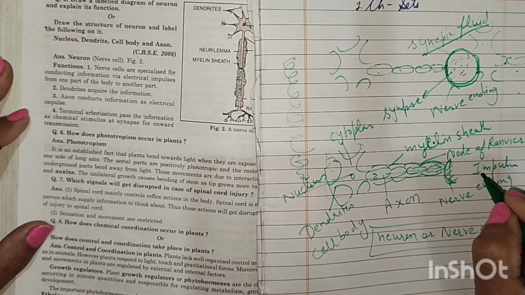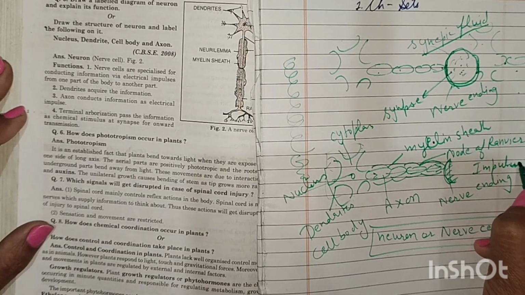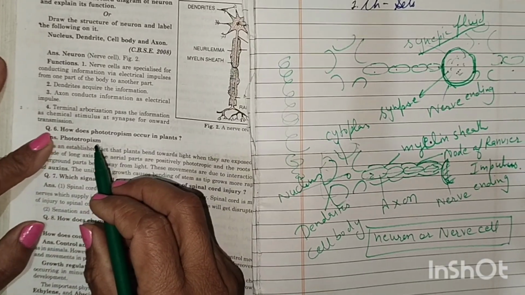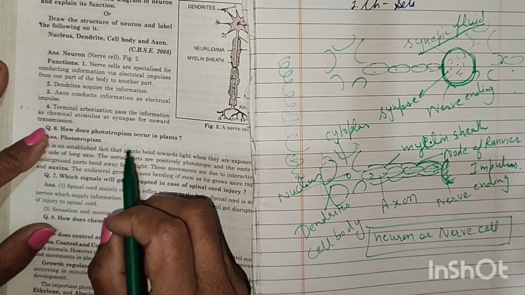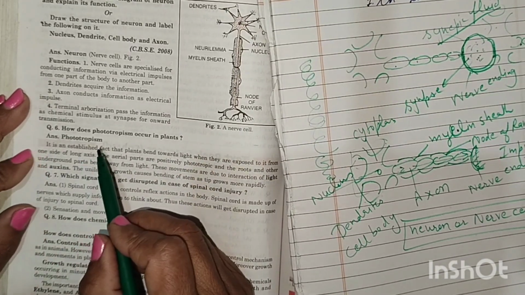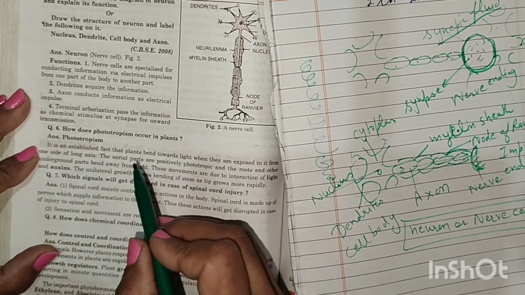It will send the information in the form of the impulse. Now next question. How does phototropism occur in the plants? Phototropism. Photo means light. Movement towards the light.